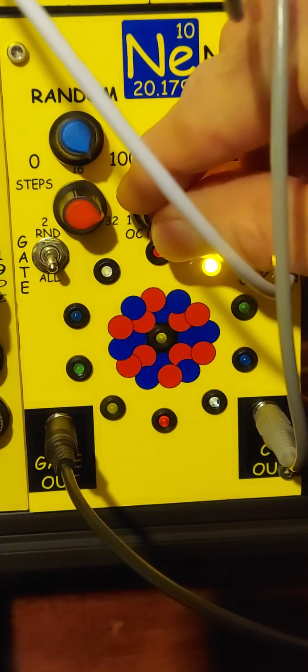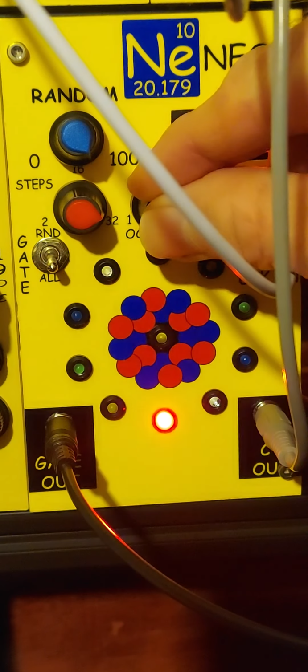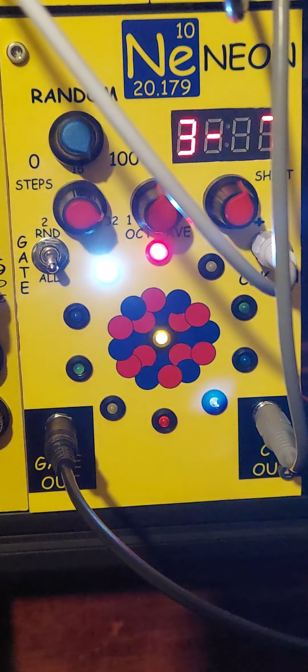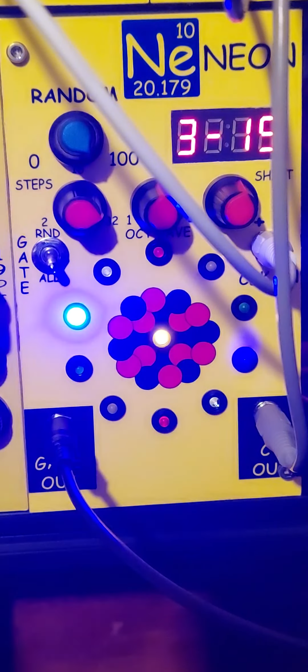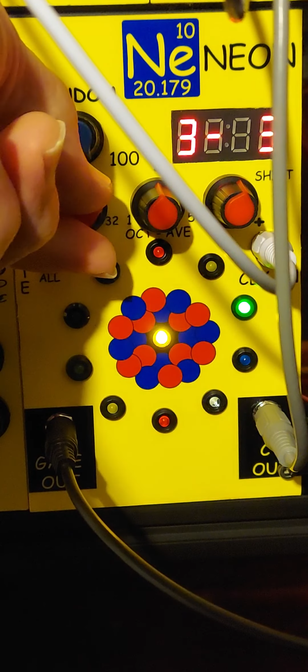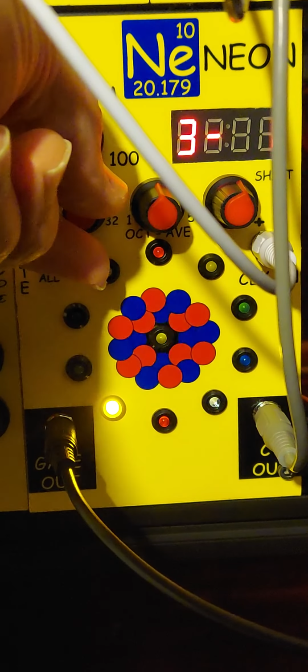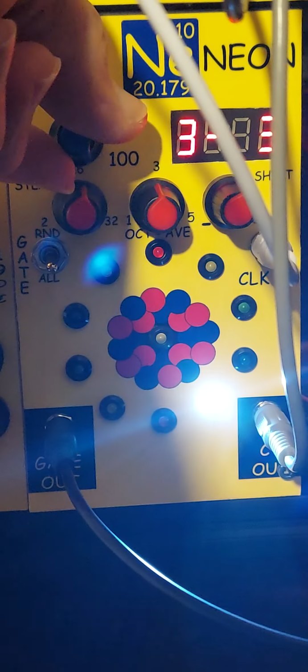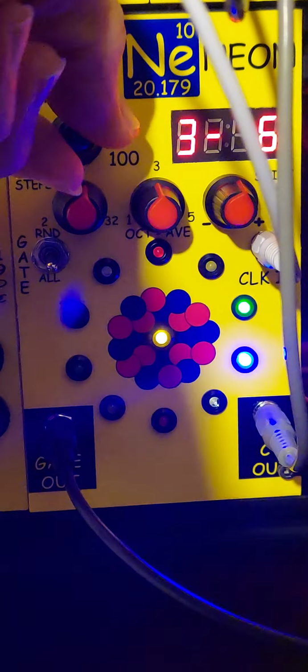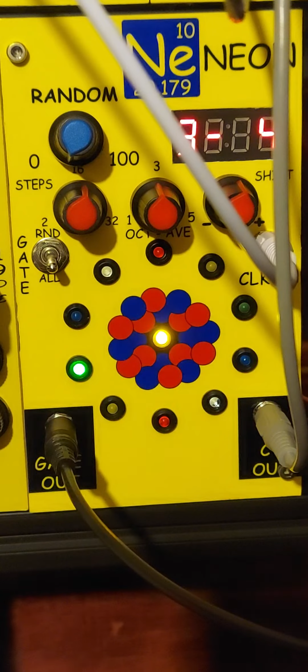Centered in the range. Go to 3 octaves. Drop our steps to 6. Lock the sequence.